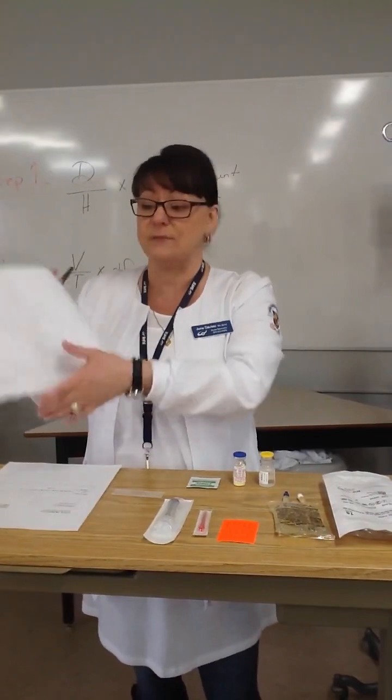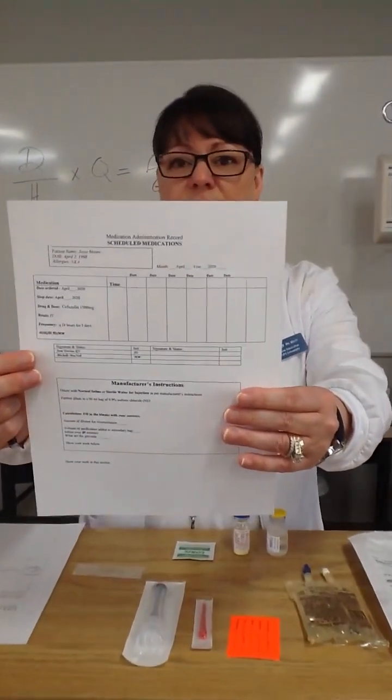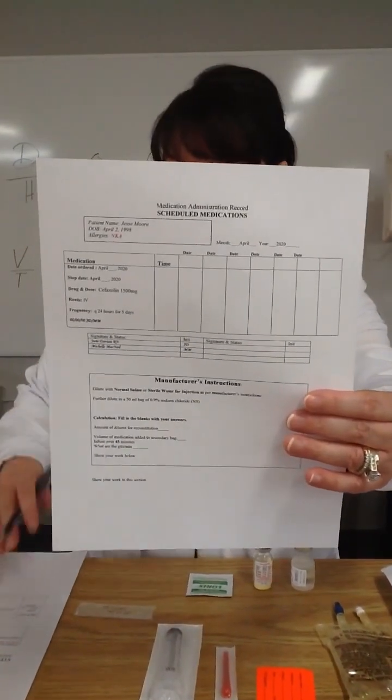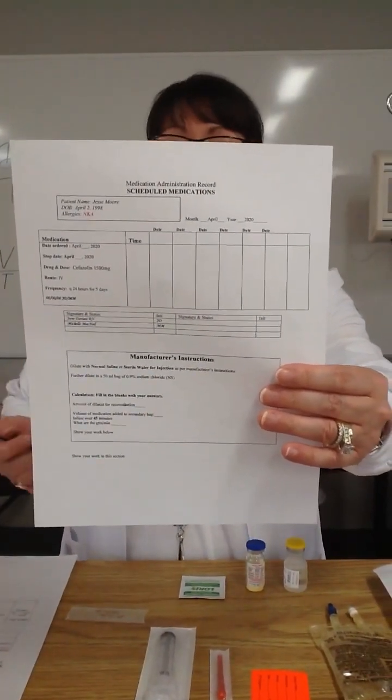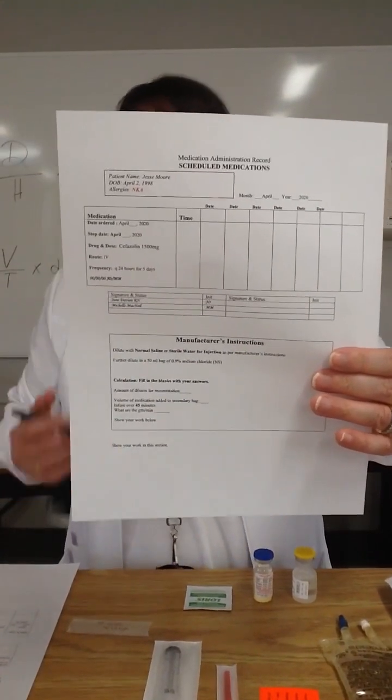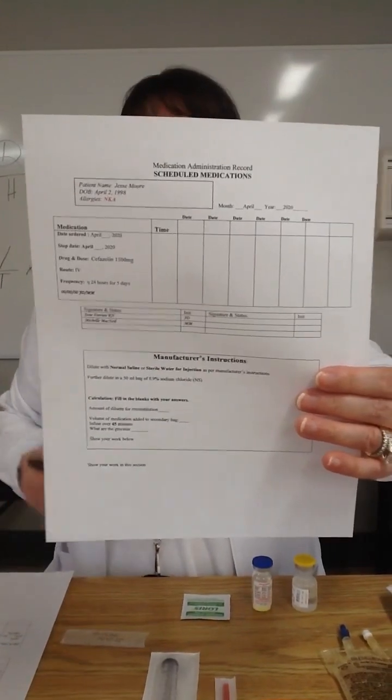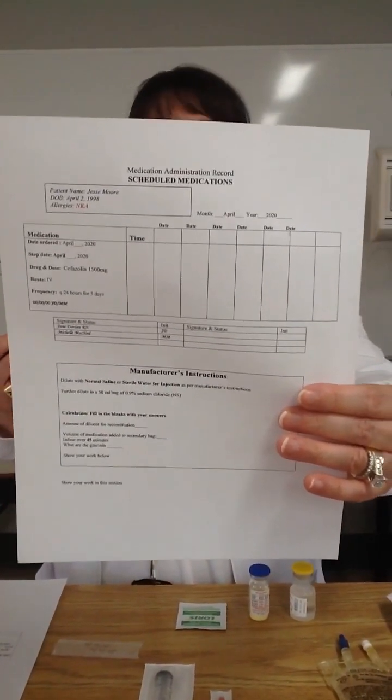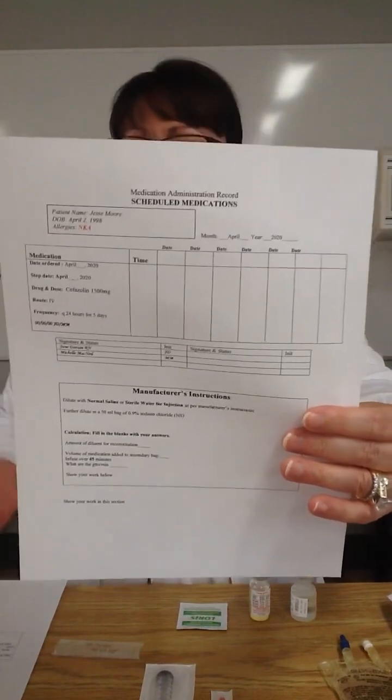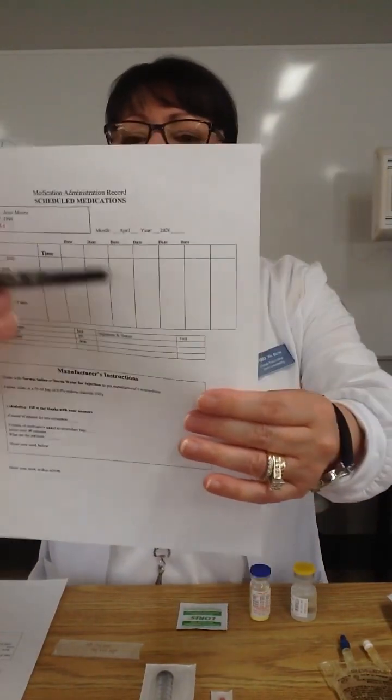When I'm happy that I have all of those components on my doctor's order, then I'm going to compare it to see if it has been accurately and completely transcribed to the medication administration record, or the MAR. So if you look at this top section, that's an example of a MAR. And so I want to know that the doctor's order transcribed over with the drug and the dose and the time and the route of administration, the frequency, the patient's name, date of birth, health card number, allergies. I want to see that that's all there.